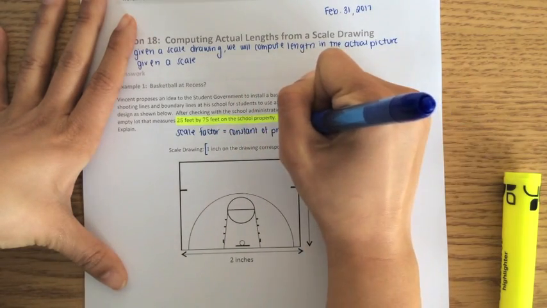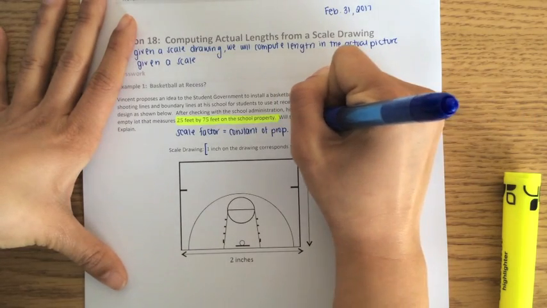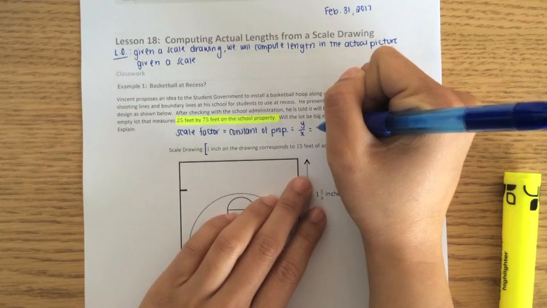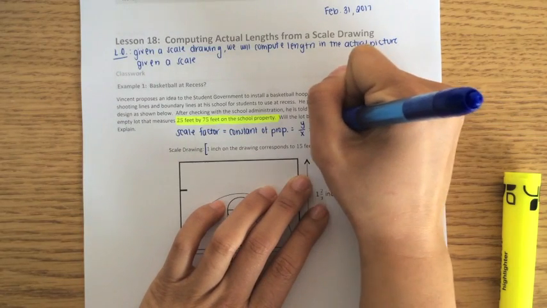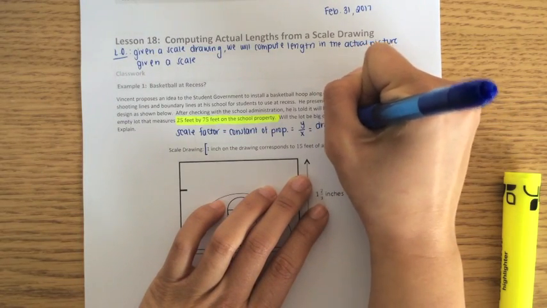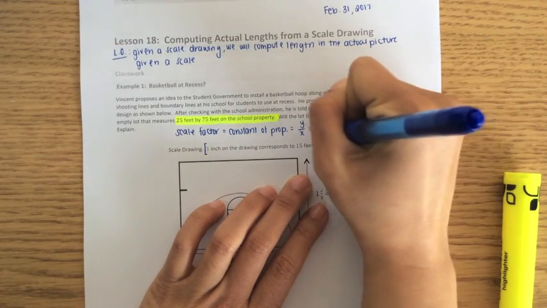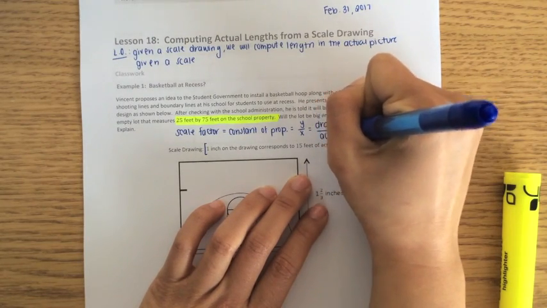To calculate the constant of proportionality, it's y over x, and in this case y over x is going to be the drawing length divided by the actual length.